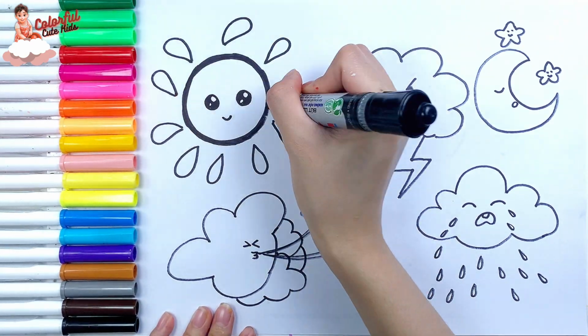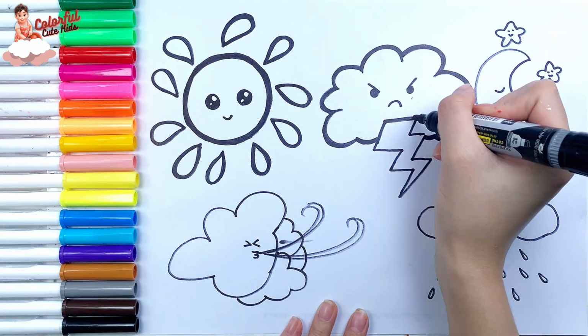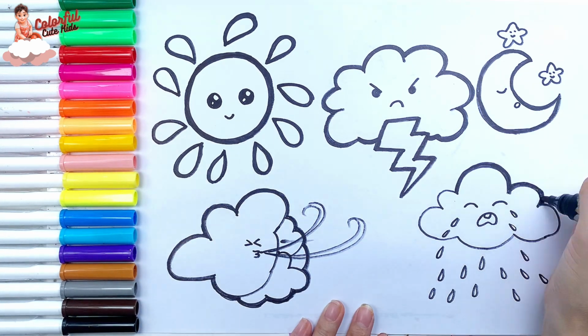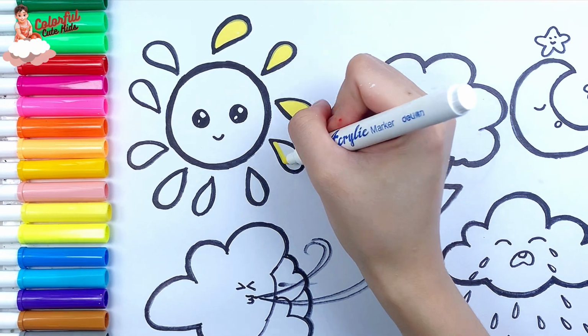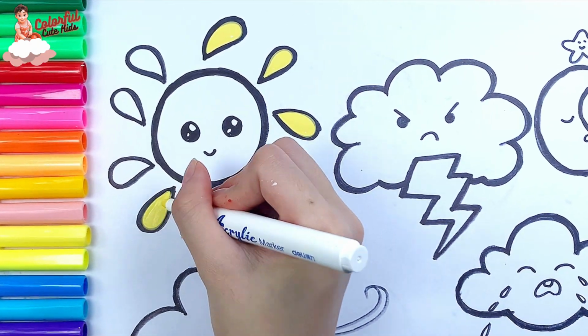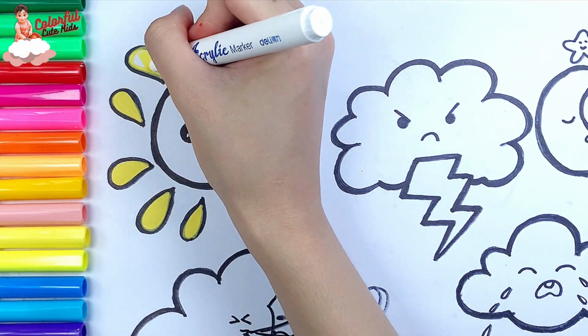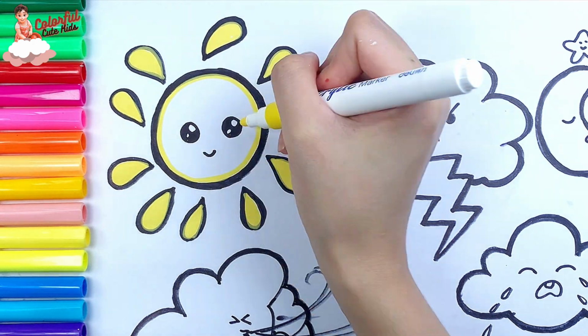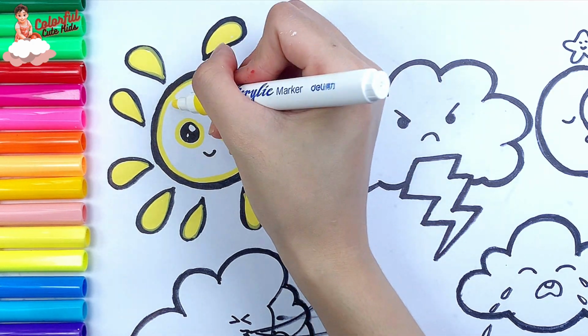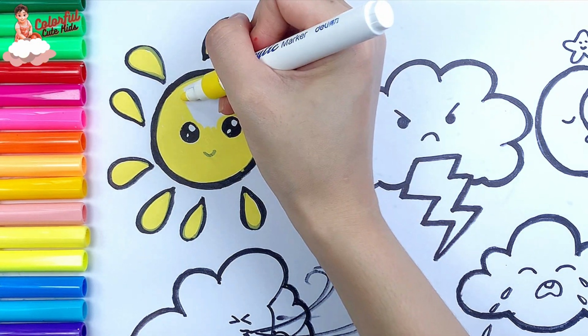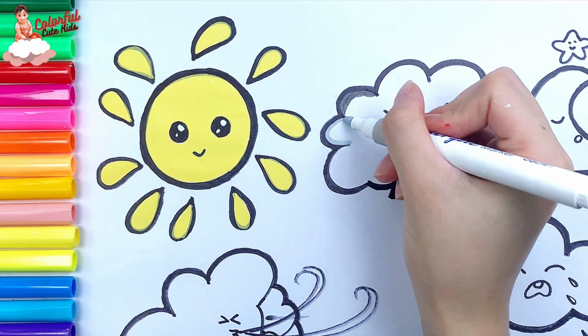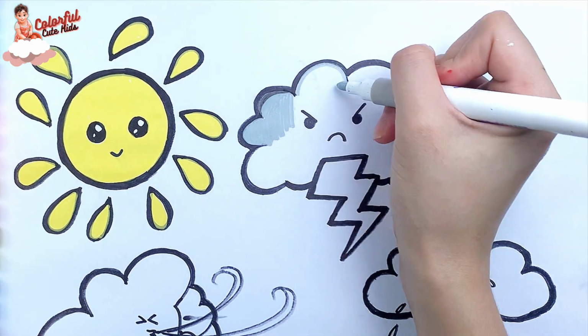Now I'm going to use this black marker to make this drawing more visible. Let's start coloring. First, I use yellow to paint this sun. Then I color this cloud gray.